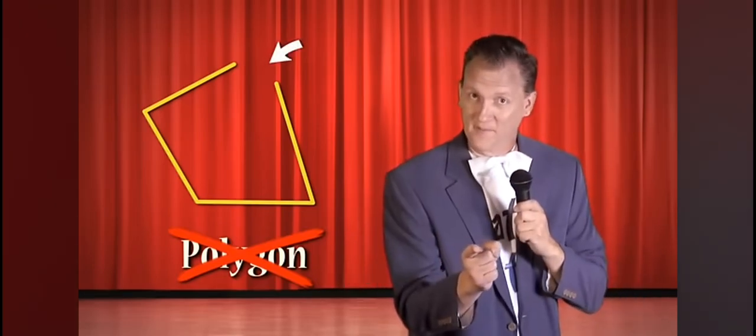Our first shape is a square. Is a square a polygon? Yes! The square has 4 sides and 4 vertices, and it's a closed 2D shape. So it is a polygon. And next we have, not exactly sure what to call this, but is it a polygon? Nope, it's close, but because it's an open shape, it can't be a polygon.